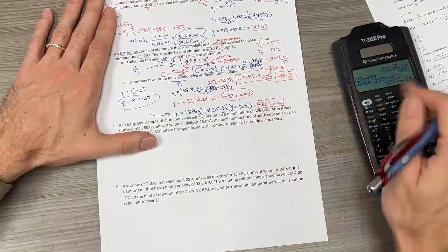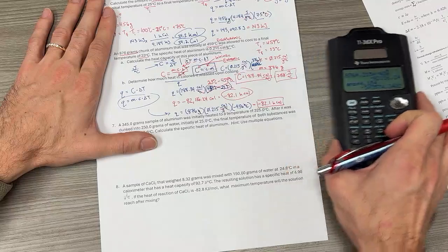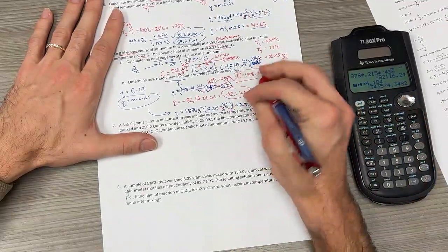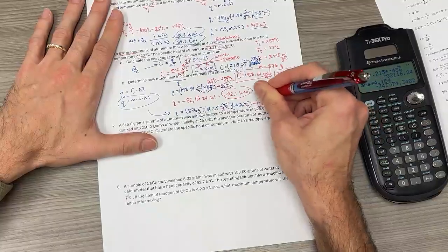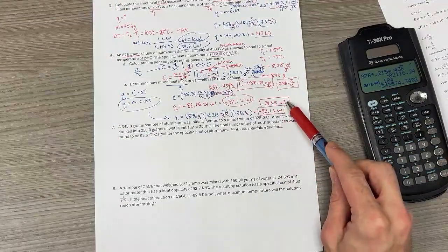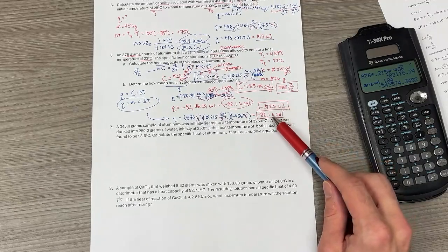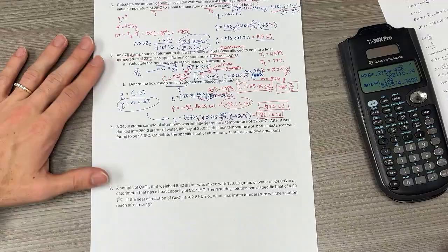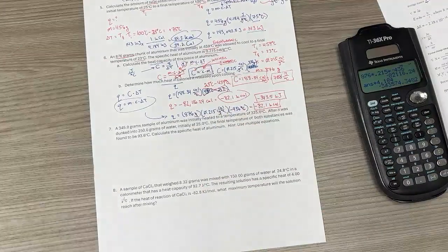kcals. If I want to convert this into kilojoules, I multiply by 4.184, and I get negative 343.5 kilojoules. Kcals to kilojoules, or I could have done cals to joules, but I cannot do cals to kilojoules quite as easily. Next problem. A 345 gram sample of aluminum was initially heated to a temperature of 325 degrees C.